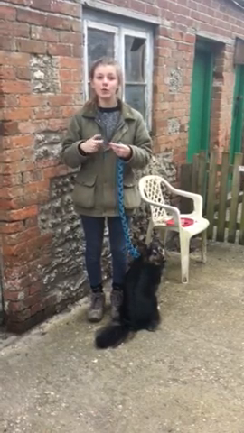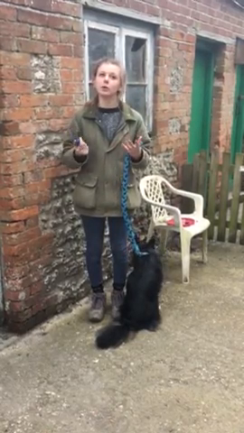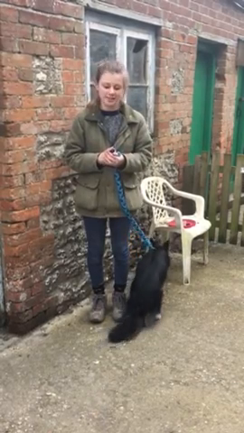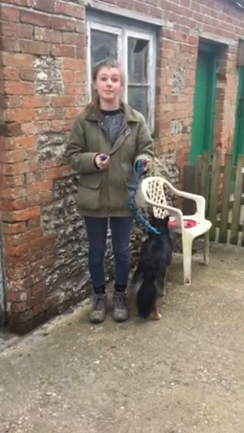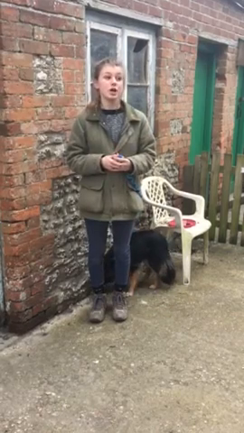We're doing this in a low-level distracting environment, so although it might look quite distracting because we're outside, we've got lots of dogs and it's probably better for Gin to be out here away from all of them. So the first thing we're going to do is lure and reward.